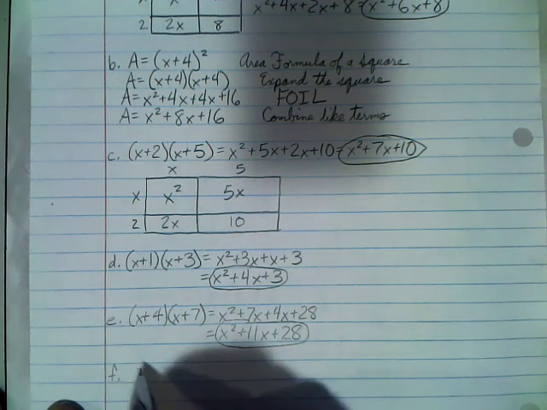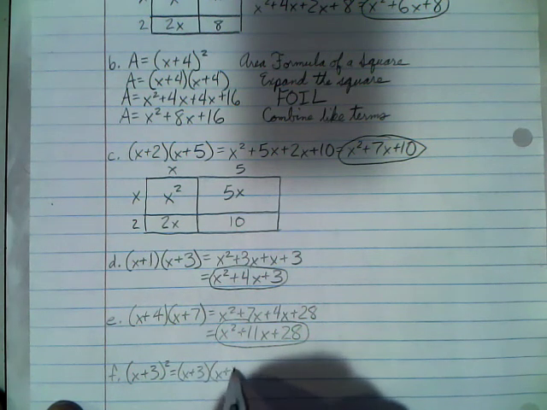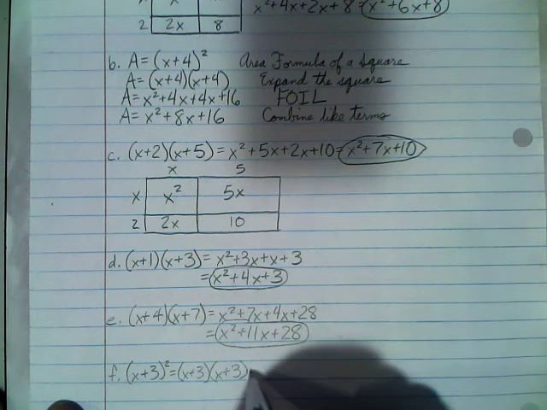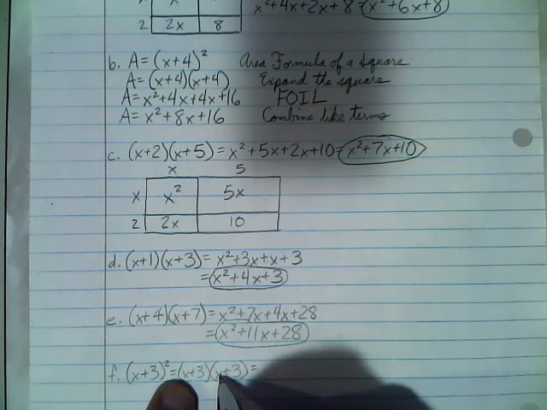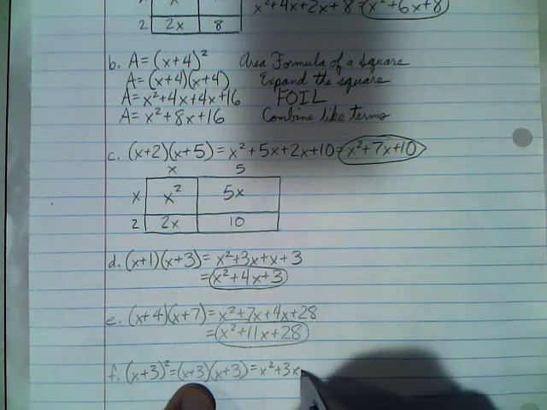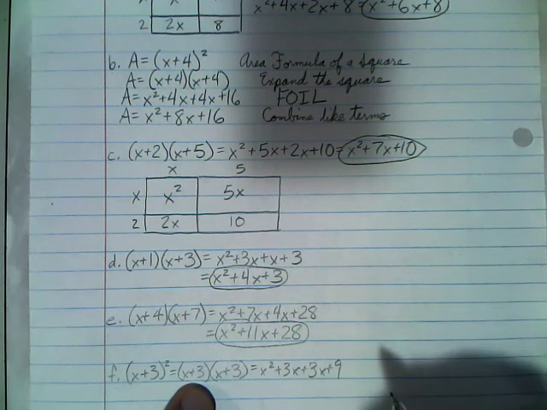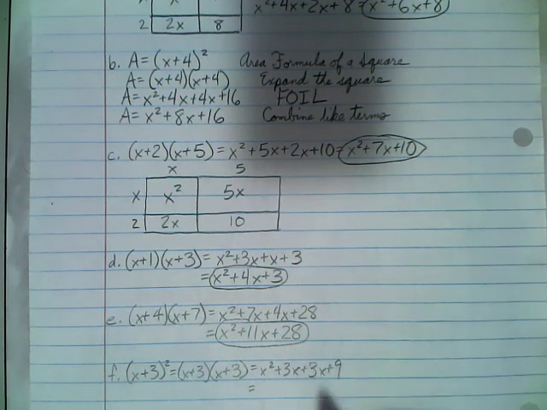F. X plus 3 squared. So first, I'm just going to expand the square and then FOIL. So first will be x times x, or x squared. Outsides will be x times 3, so 3x. Insides will be 3 times x, or 3x again. And then last will be 3 times 3, or 9. Finish it off. Combine your 3x's, so 3x plus 3 more x gives you a total, it's plus, so 3 plus 3 is 6x.